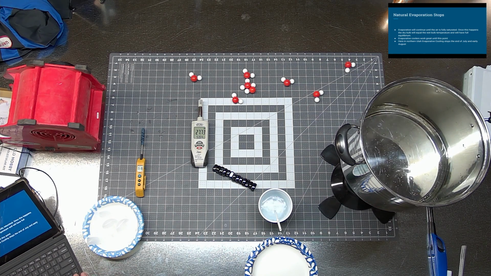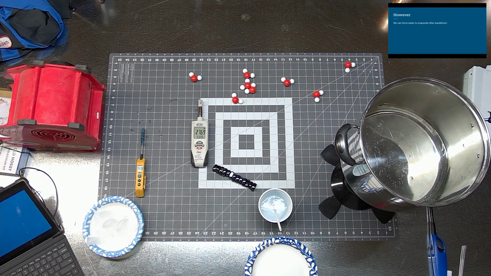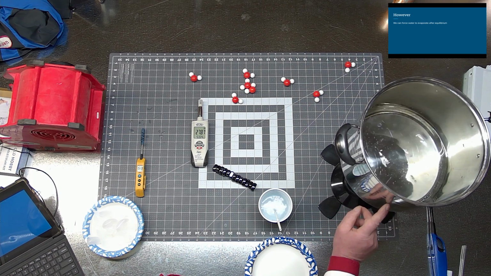Here in northern Utah, evaporative cooling stops at the end of July and early August. That's why people start calling and say, my evaporator cooler is not working anymore. And then we say, you know, the wet bulb and the dry bulb are the same temperature, and that's why. However, we can force water to evaporate after equilibrium.